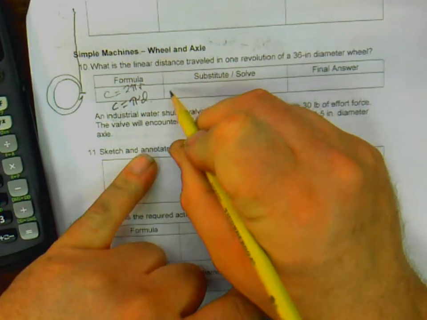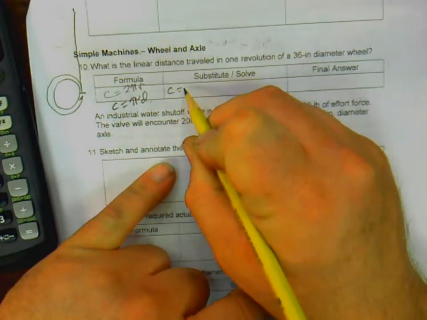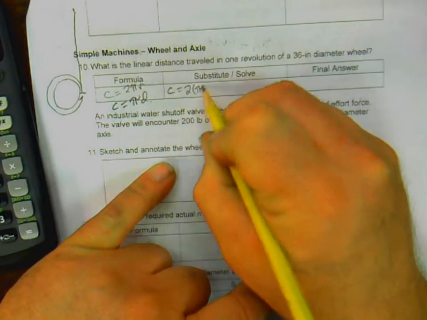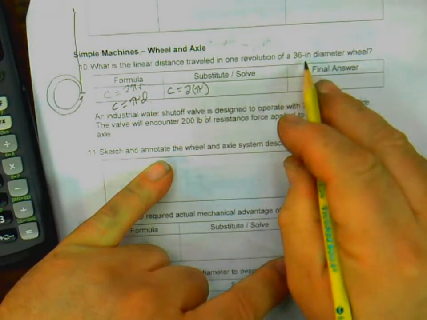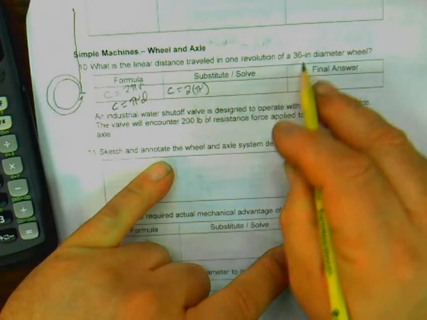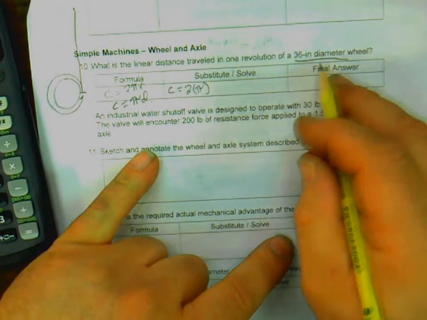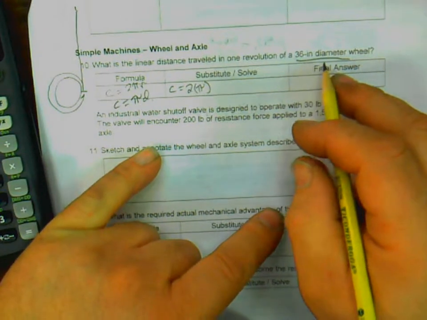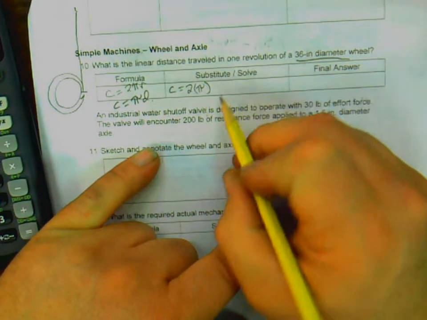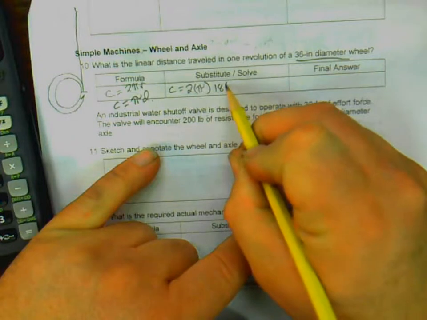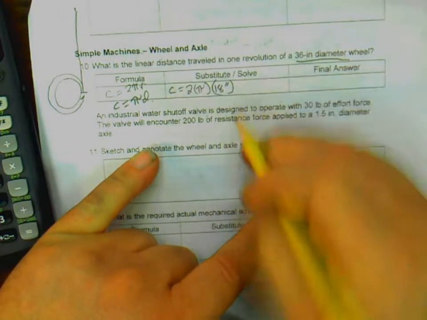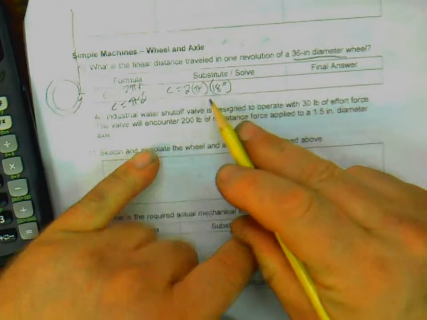So C equals 2 times pi times r. In this case, the diameter is 36 inches. So the radius of a 36-inch diameter is half of 36, so that's just 18 inches. And don't forget, we need to maintain our units. So there is our substitute and solve for circumference.